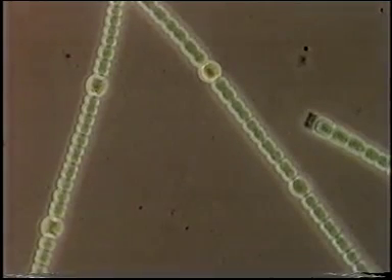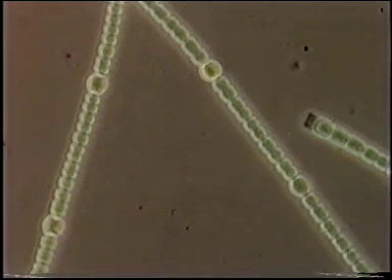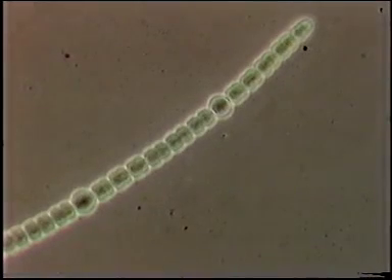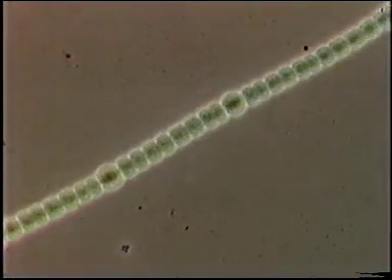The pattern we're interested in is the regular spacing between heterocysts. Heterocysts can't divide, and when the filaments grow, the number of vegetative cells between adjacent heterocysts increases, and then new cells differentiate to form heterocysts, so maintaining the precise pattern. The question is, how is this pattern maintained?